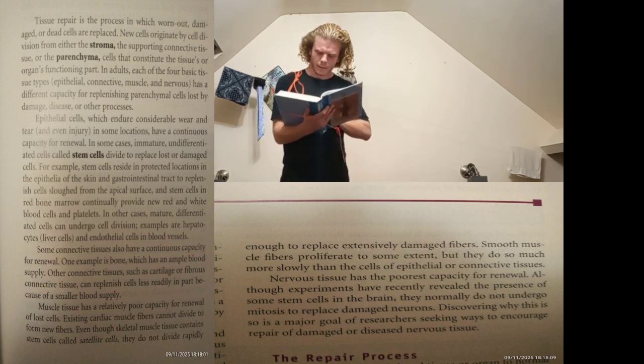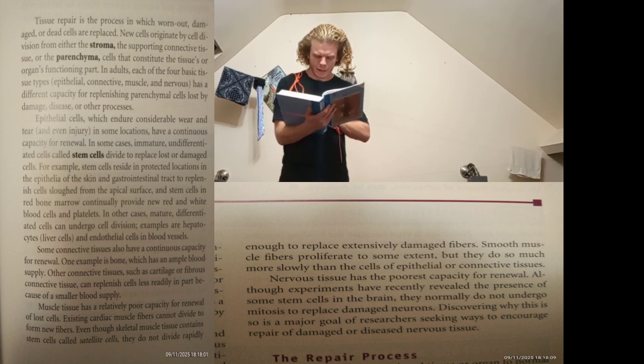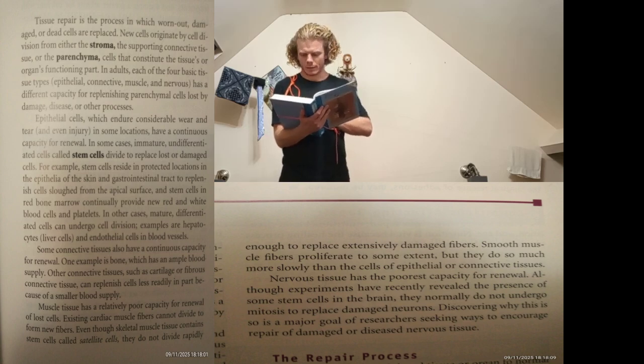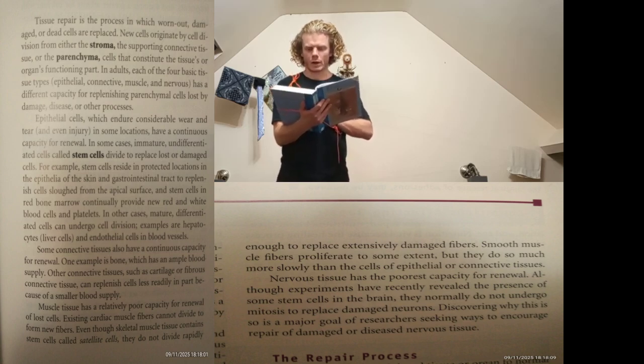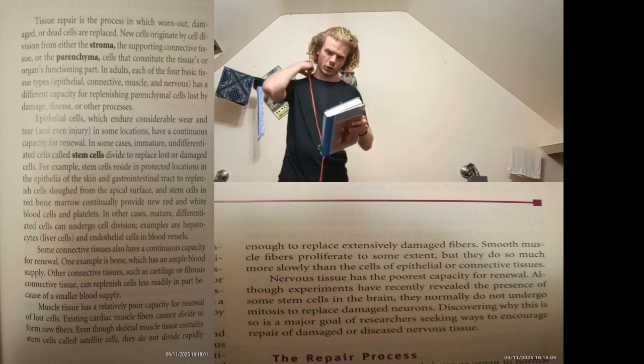Tissue repair, and this is no medical advice. Tissue repair is the process in which worn out, damaged, or dead cells are replaced. The human body can have worn out, damaged, or dead cells, and the process of repairing them is called tissue repair.